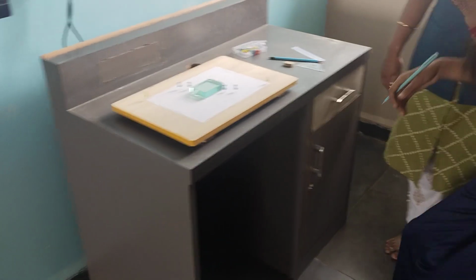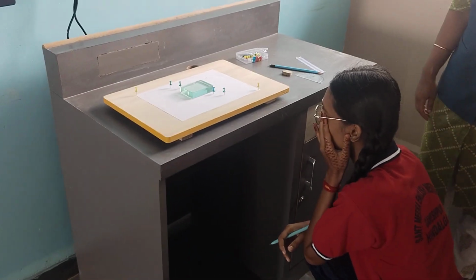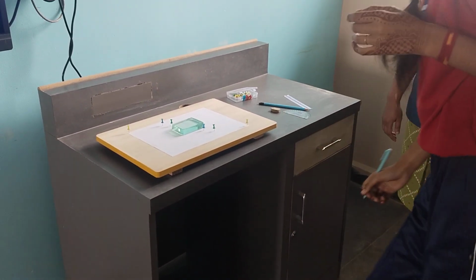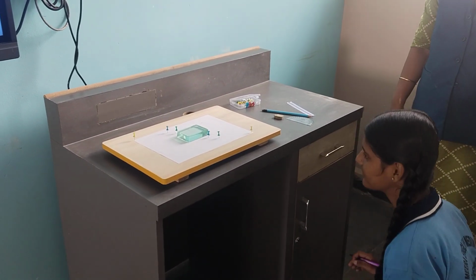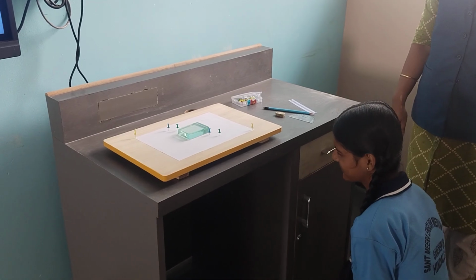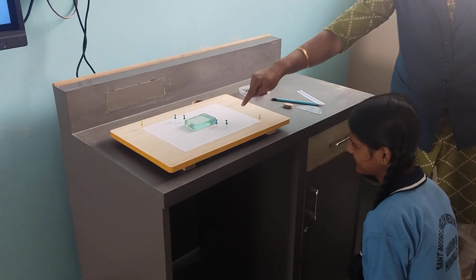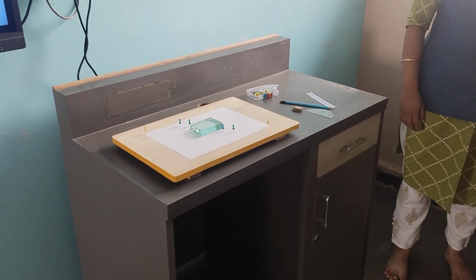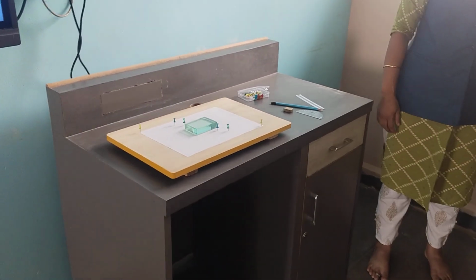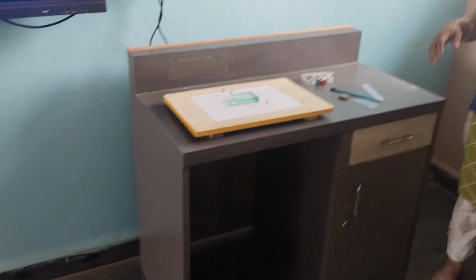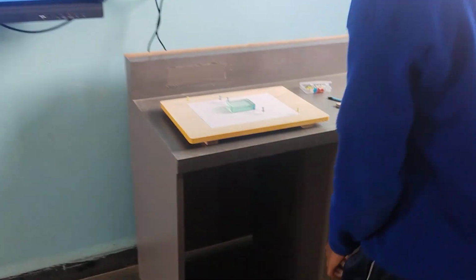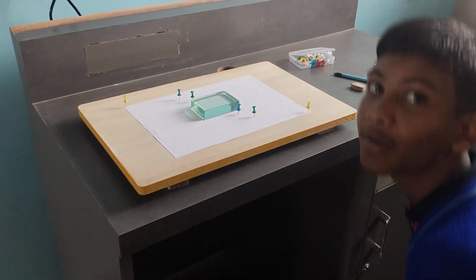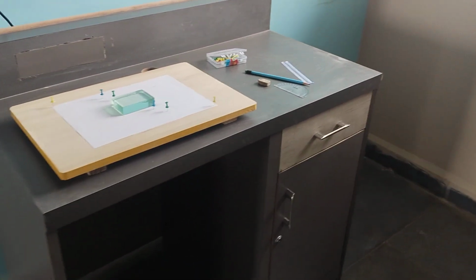Come. See here. All four should be in a straight line. Next, boys. Come. Check whether they all are in a straight line or not. Next.